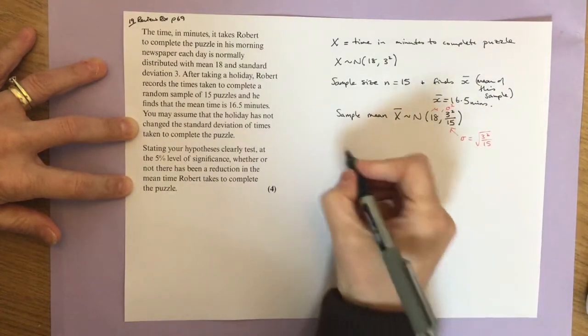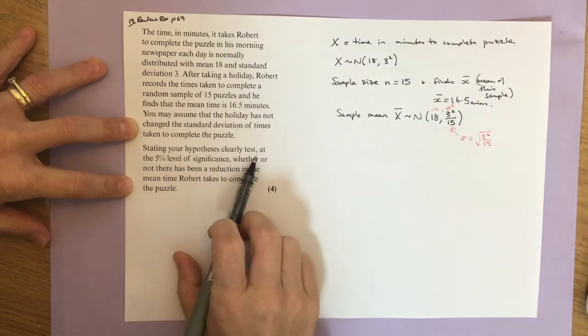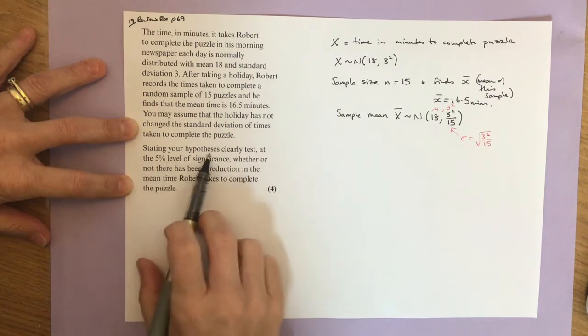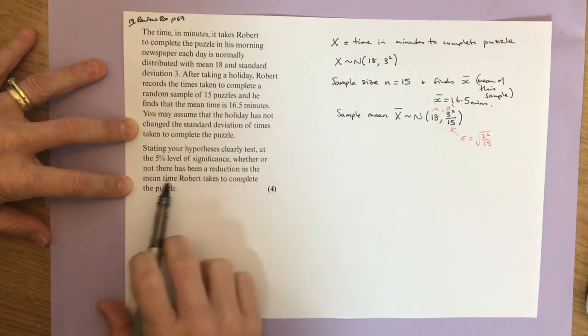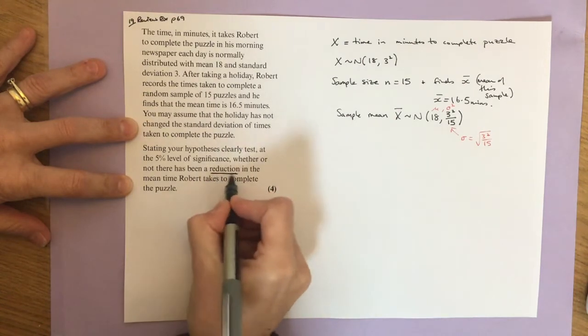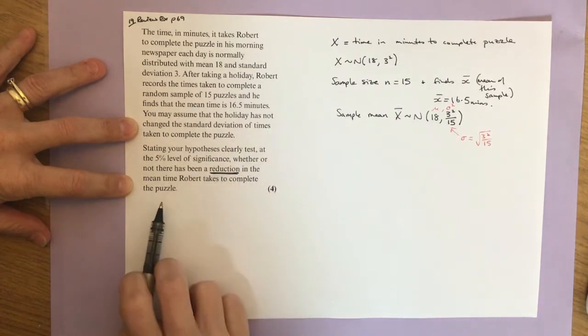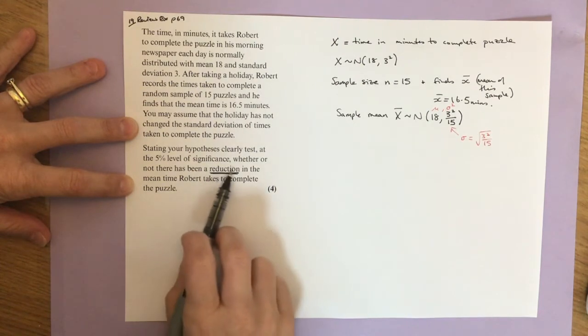Okay, and what we're going to test here: state your hypothesis clearly. So H1, H0, we're going to test at the 5% level of significance whether or not there's been a reduction, so a one-tail test here, in the mean time taken to complete the puzzle. So has his mean time reduced after this holiday? So that's what we're going to be testing.